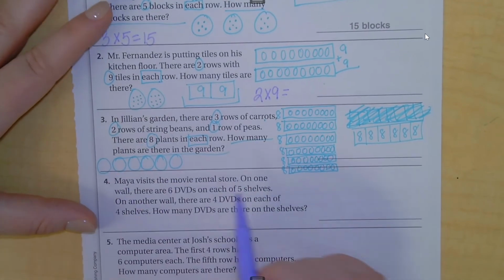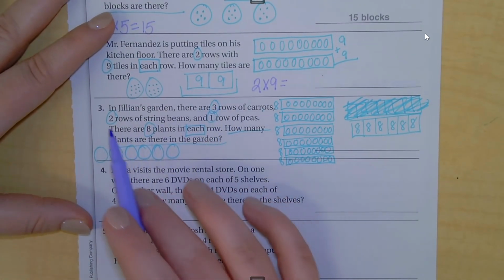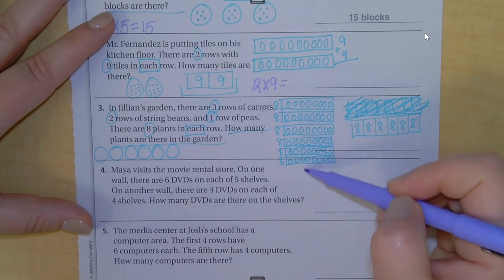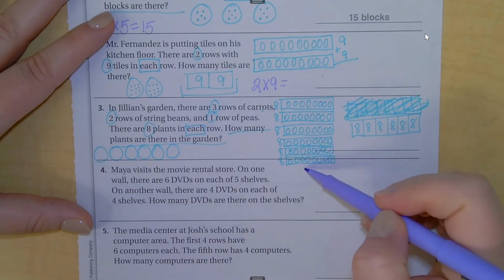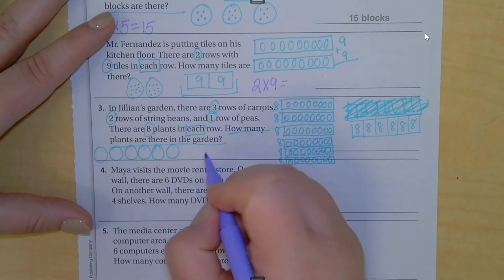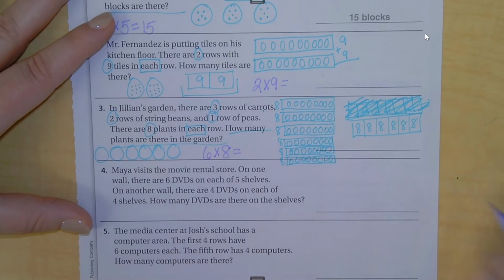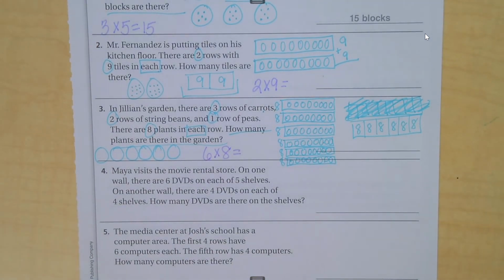On number 3, we have 3 rows, 2 rows, and 1 row, which totaled 6 rows, right? 6 rows or 6 groups of how many in each group? 8. That would be 6 groups of 8. Okay? Please take your time, use your math journal to draw out these problems, and count carefully. Do your best.